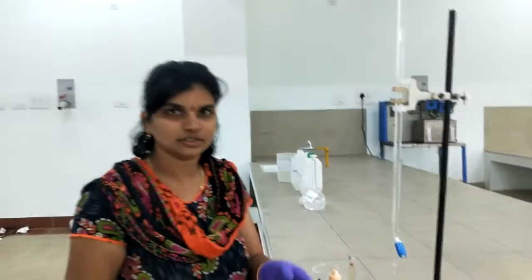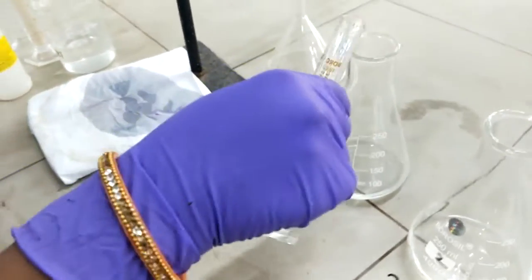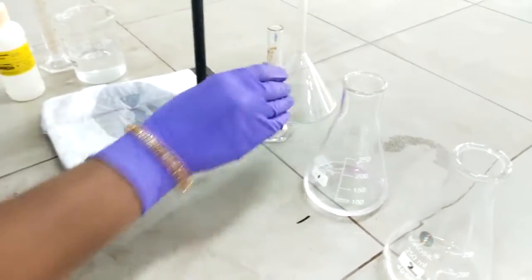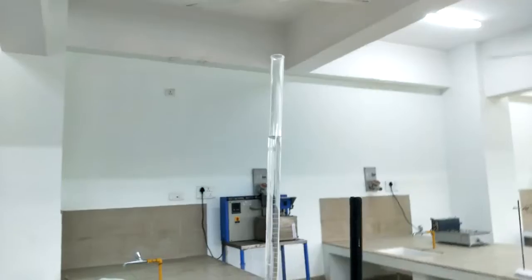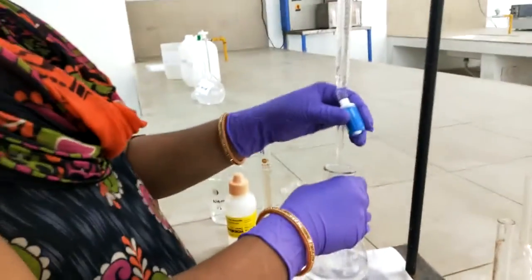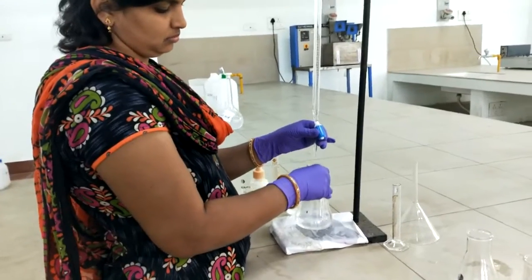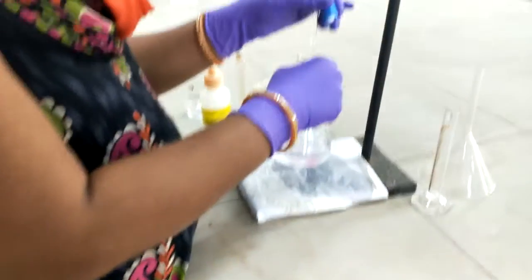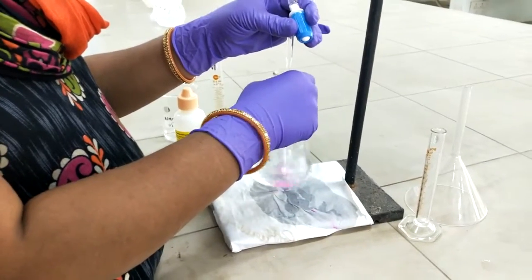Now we have taken 10 ml of sample and we are adding it to 20 ml of HCl solution. We added 2 drops of naphthalene indicator. Now the 0 level is there. We are going to titrate. Slowly add after this.